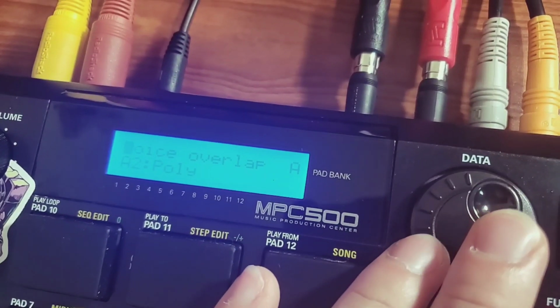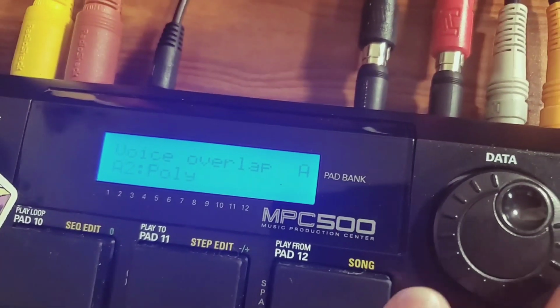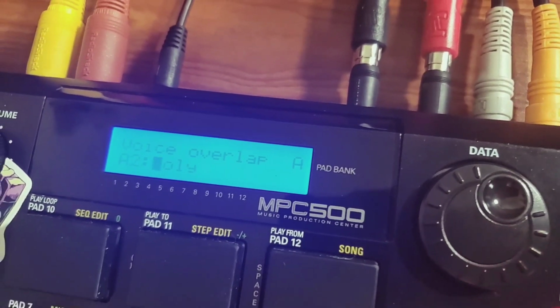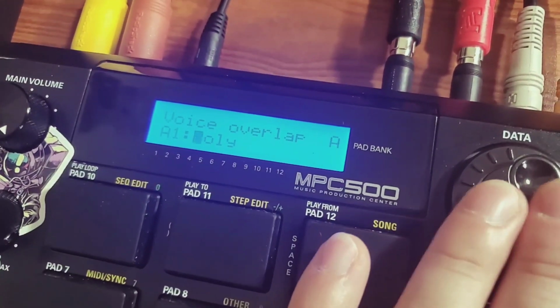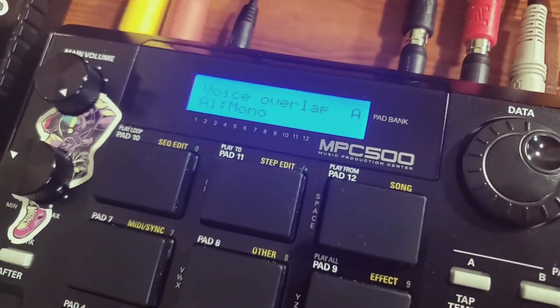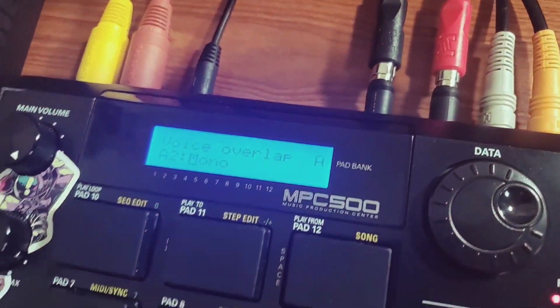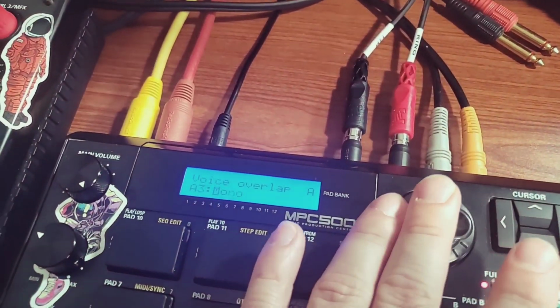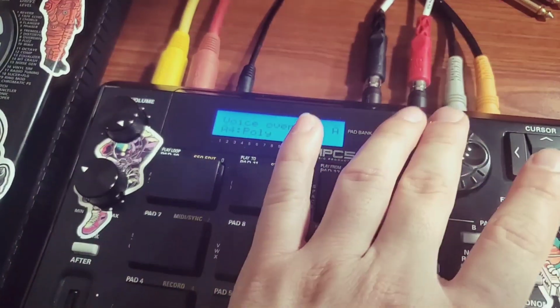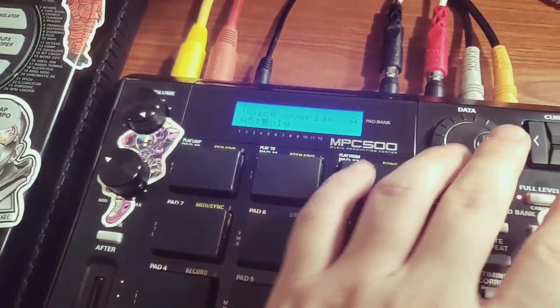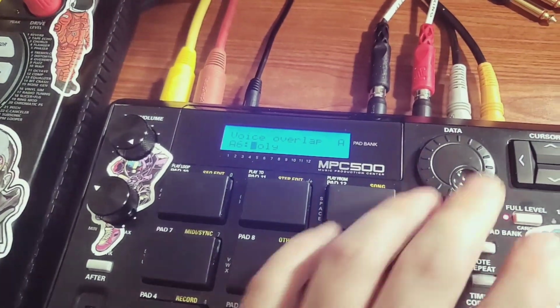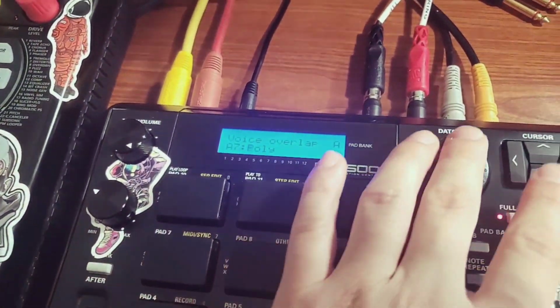What we're looking at mainly is the voice overlap, and then also the mute group. So I'm going to set all these to mono. See, I'm just going through, pressing all the pads and selecting mono, and I'll do this for all of them.